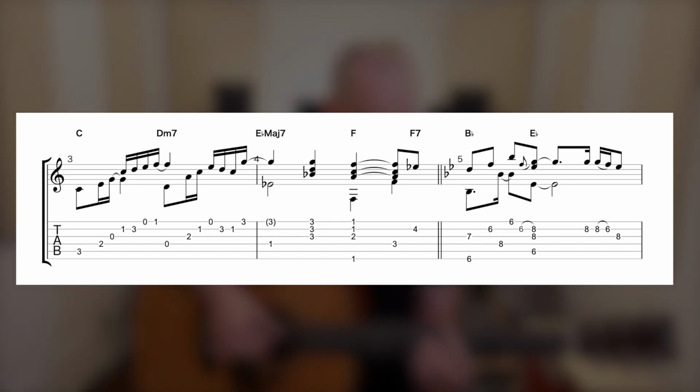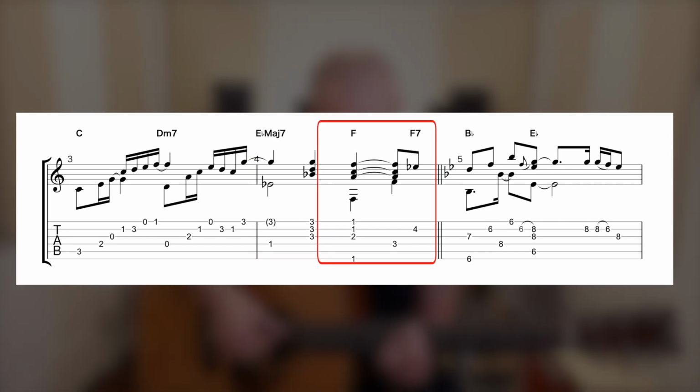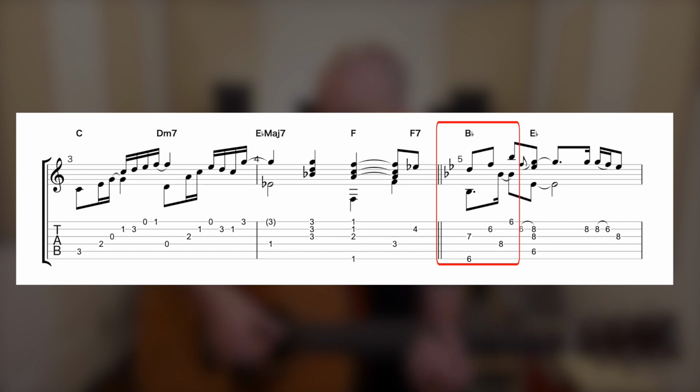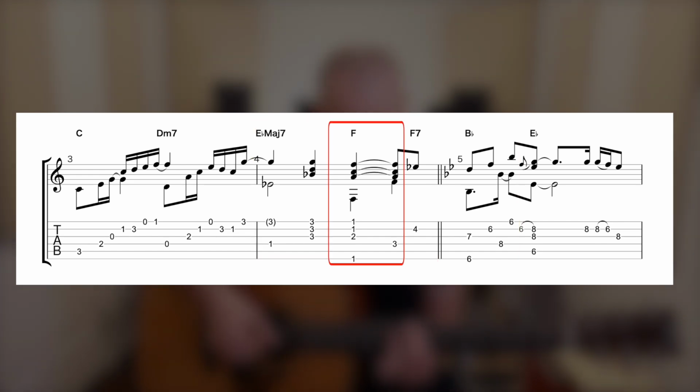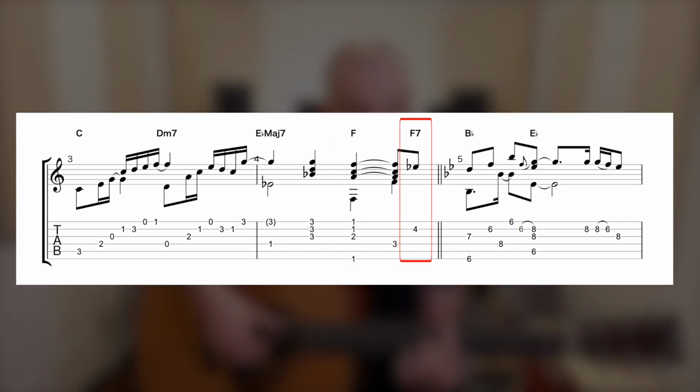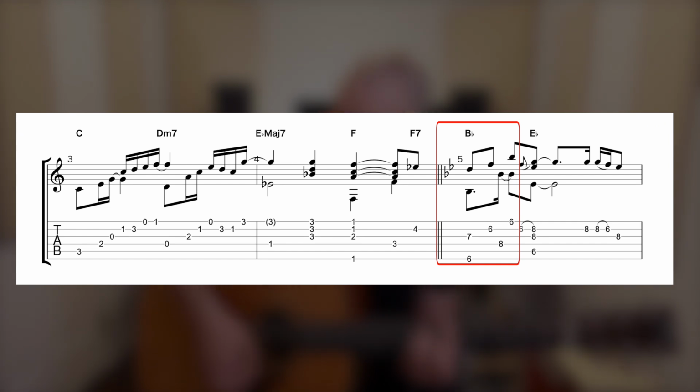F. You can already tell where it's going to go. You can hear it in your head. There, right? So we're setting this up. 4 leads us to that 5, which is taking us to the 1. So I've got this 4, 5, 1: E flat major 7, F, F7, 1, E flat.